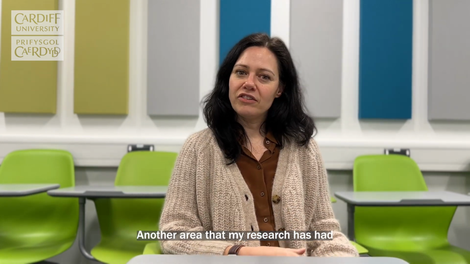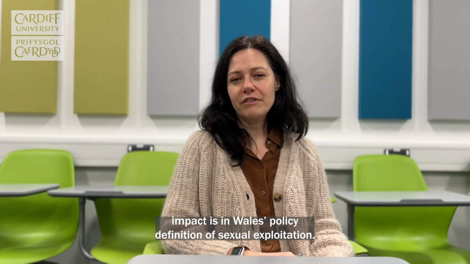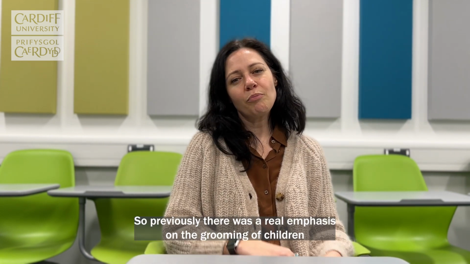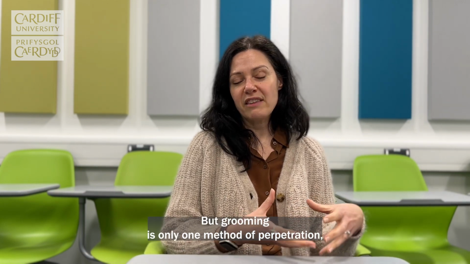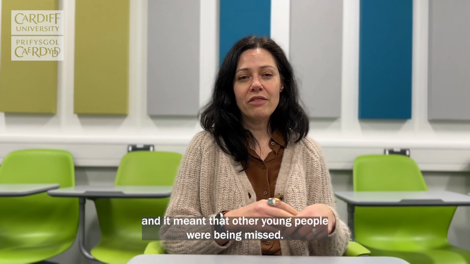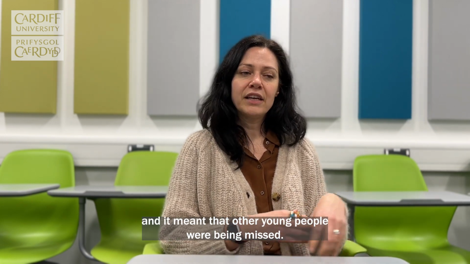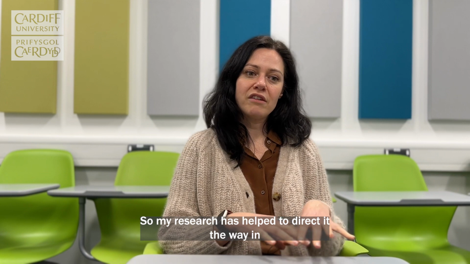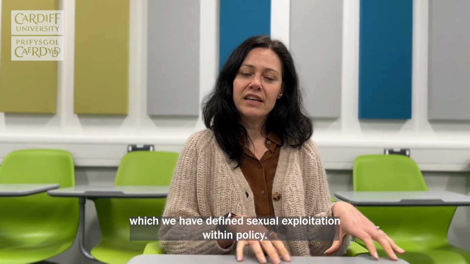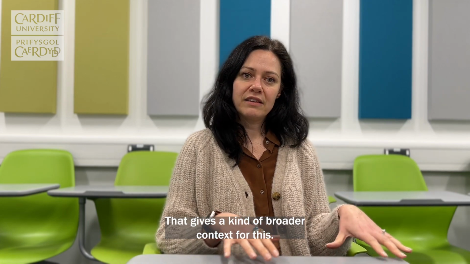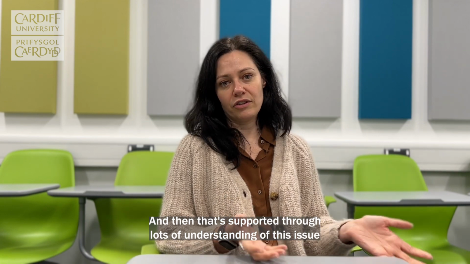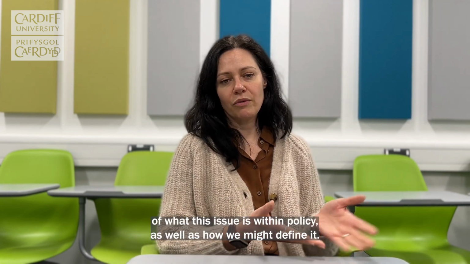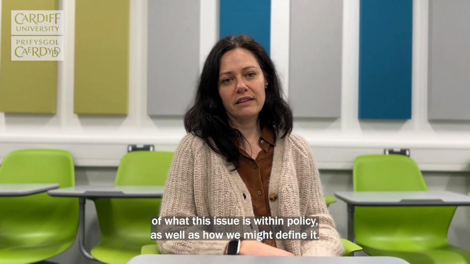Another area where my research has had impact is in the Wales policy definition of sexual exploitation. Previously there was a real emphasis on the grooming of children and young people, but grooming is only one method of perpetration, and it meant that other young people were being missed. So my research has helped to direct the way in which we have defined sexual exploitation within policy, which gives a broader context for this, and that's supported through lots of understanding of this issue so that people can read and make sense of what this issue is within policy, as well as how we might define it.